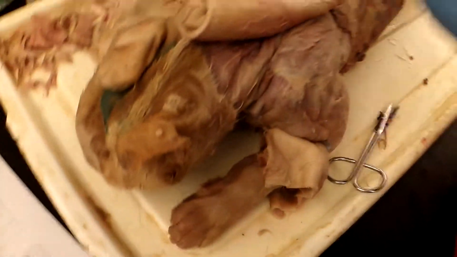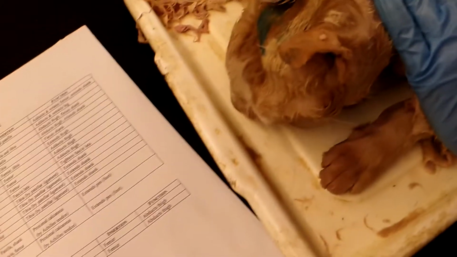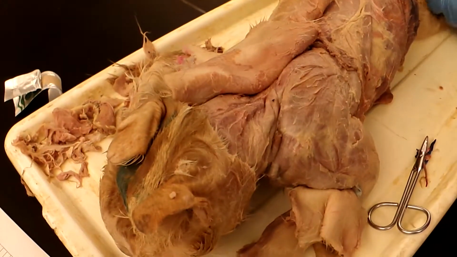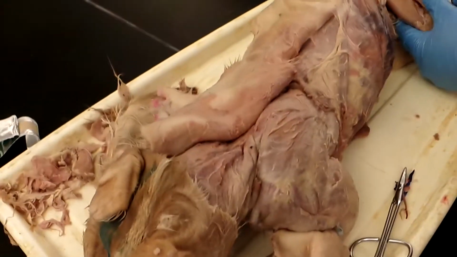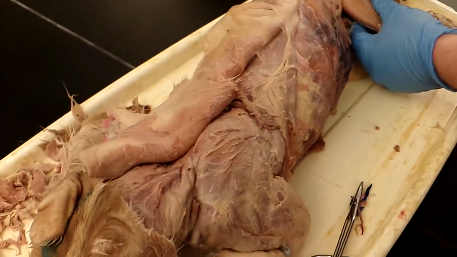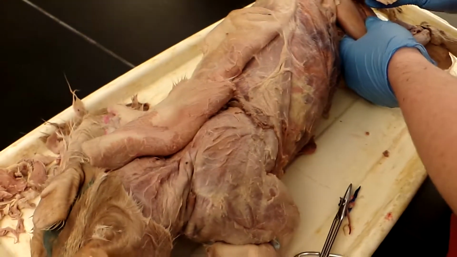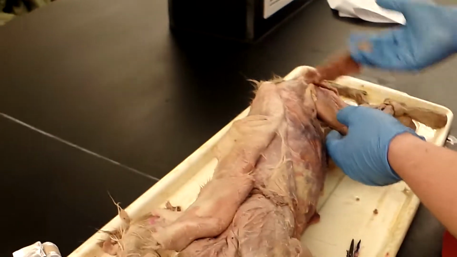Moving on to the hind limb, thigh, and shank musculature, we have the sartorius, which is located... Here, I'll show you. This one, that's the sartorius.